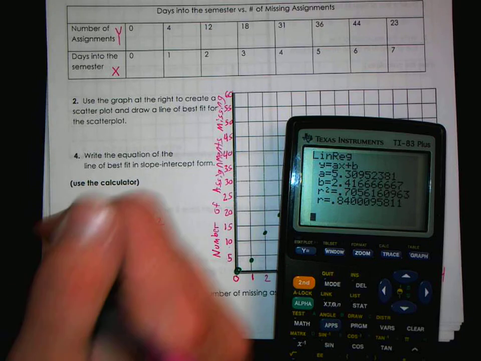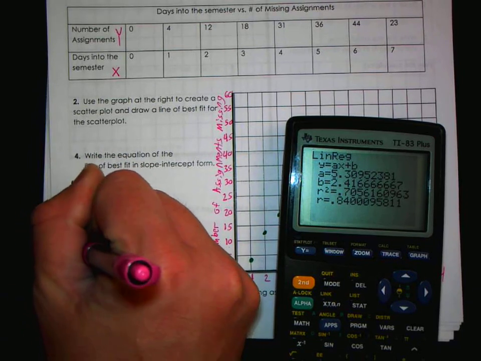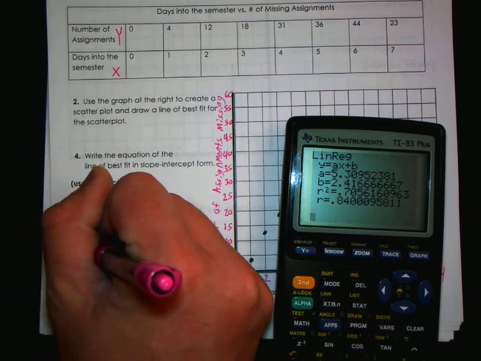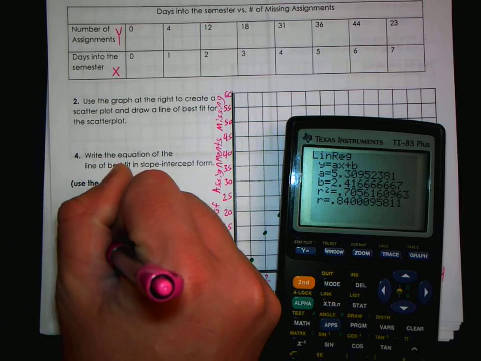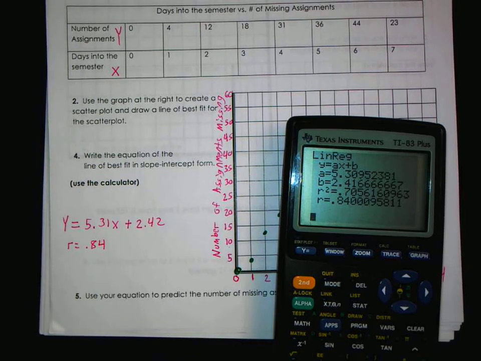And then let's go ahead and talk about the R value. We're not going to plot the R value. All the R value tells you is how strong the correlation is. The closer it is to 1, the stronger it is.